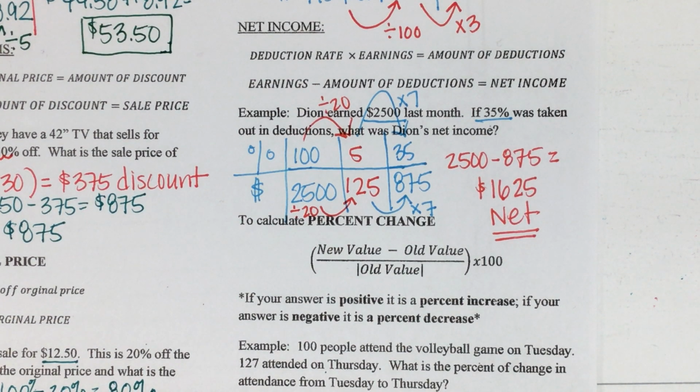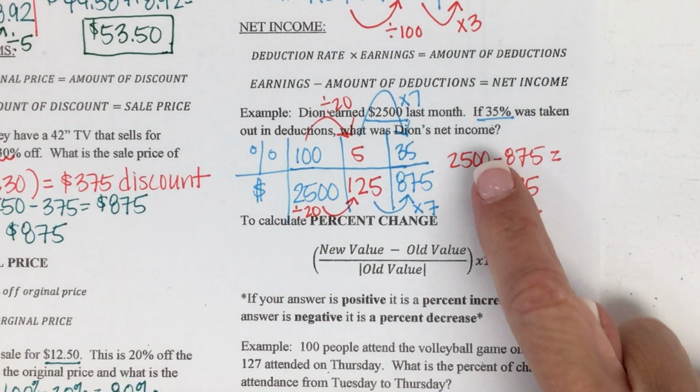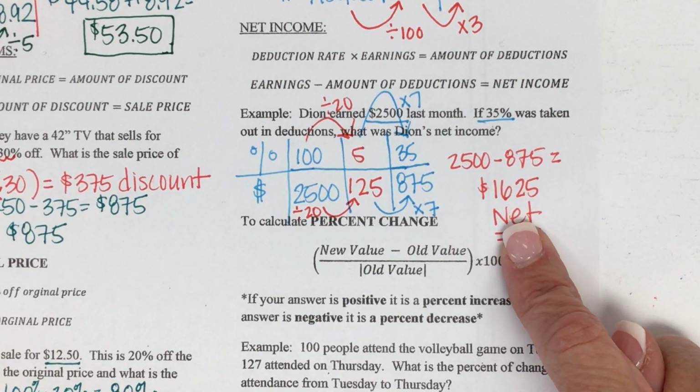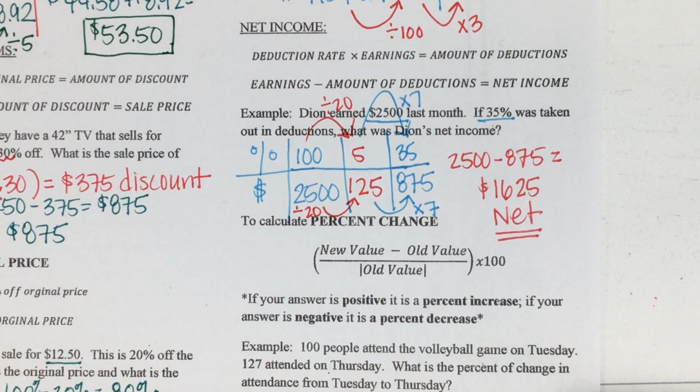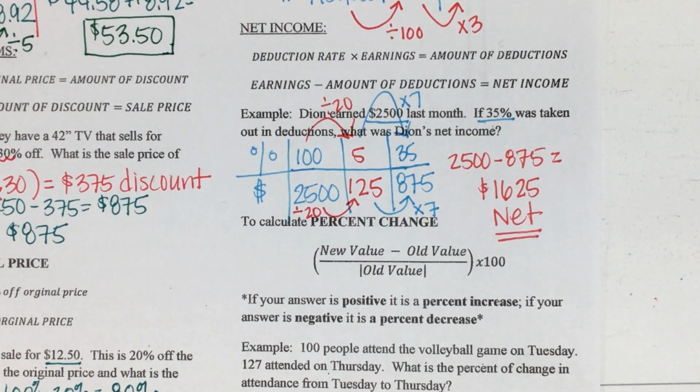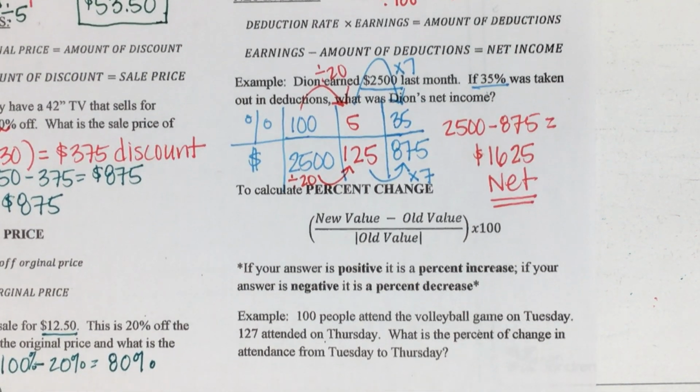Questions about that? For what he was supposed to make and what he brought home, big difference, isn't it? I say that every month. Big difference. Okay? All right.